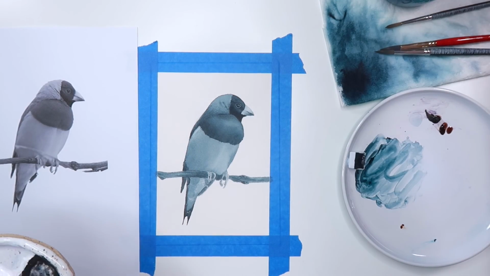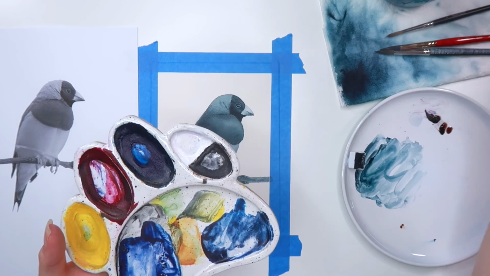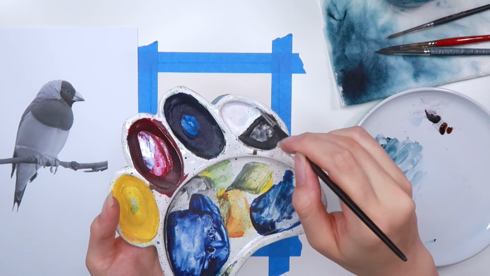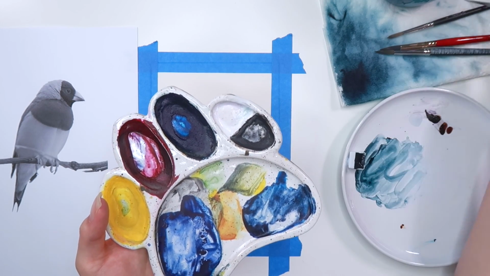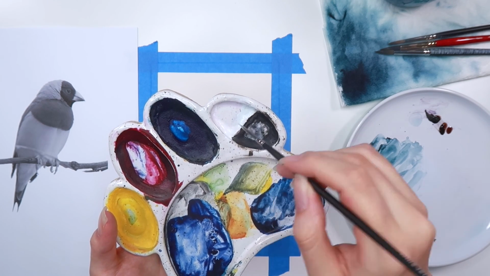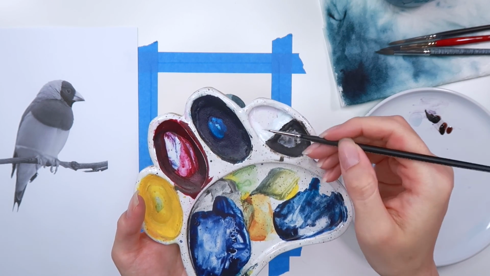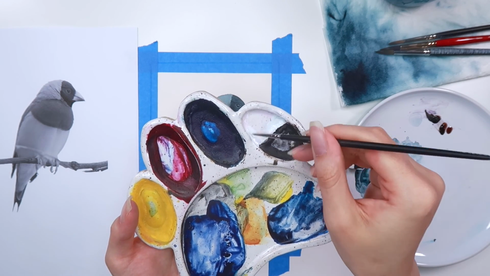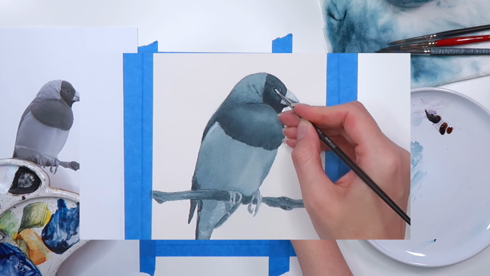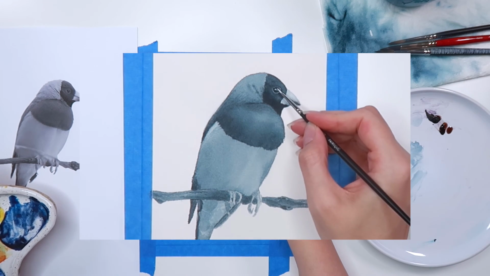I'm grabbing my regular palette now, which happens to house my white watercolor. You can use white gouache or a gel pen, whatever you like. And I just want to paint the tiniest of little dots on the eye. We did negatively paint around that highlight, but I really want to make it pop. So I'm trying to get a really concentrated amount on my very tiny brush here. And I'm just gonna plop a tiny little highlight there. And that's definitely a lot punchier.